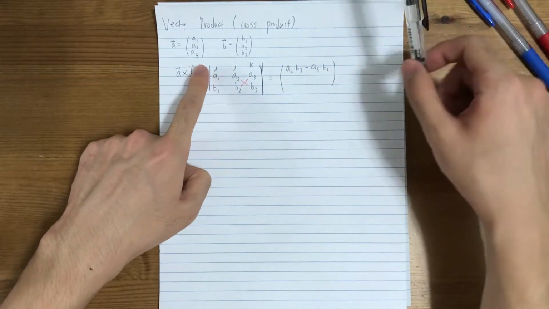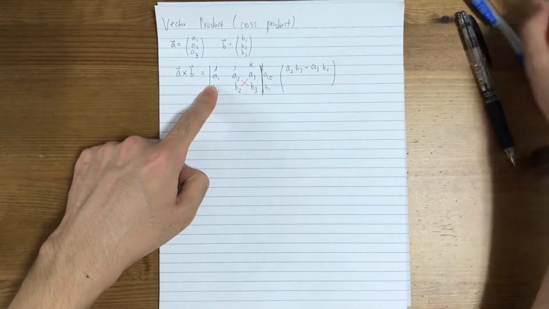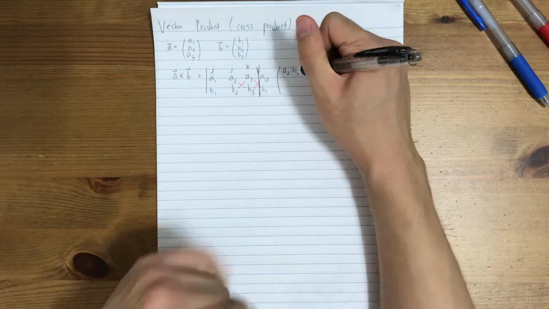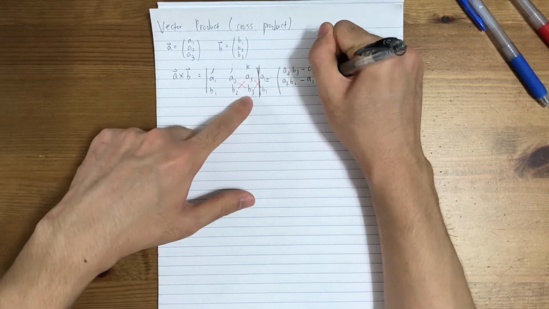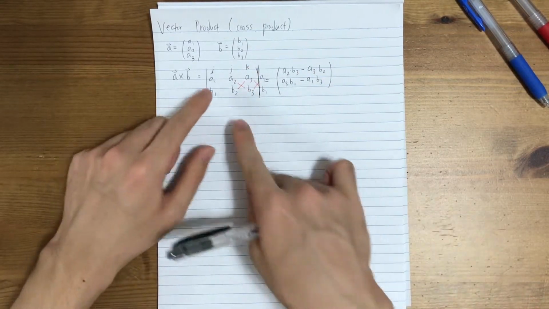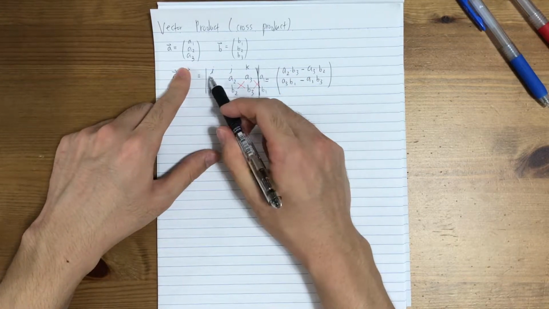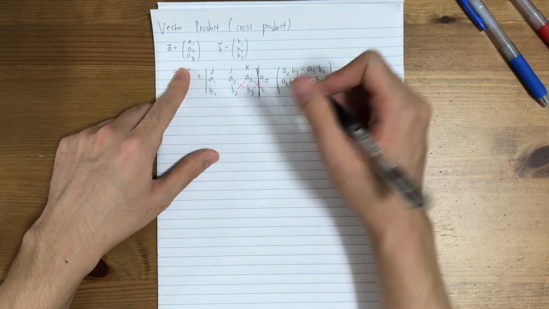Then this a1 and b1, we move it to here, and do the same thing as what we did for i. So we have a3 b1 minus a1 b3. And lastly for k, you move a2 b2 here, but it's just the same as looking at this, right? So it's a1 b2 minus a2 b1.